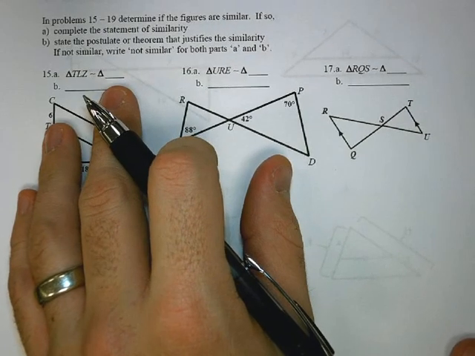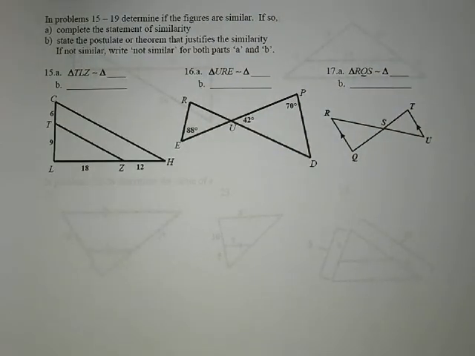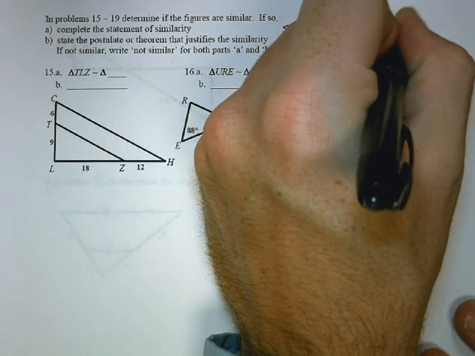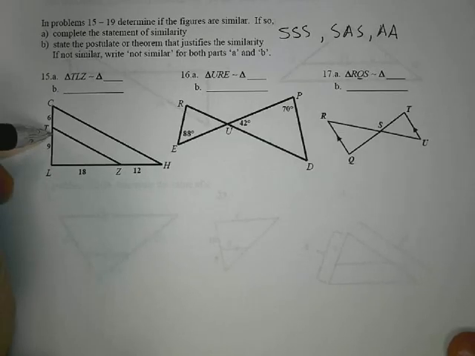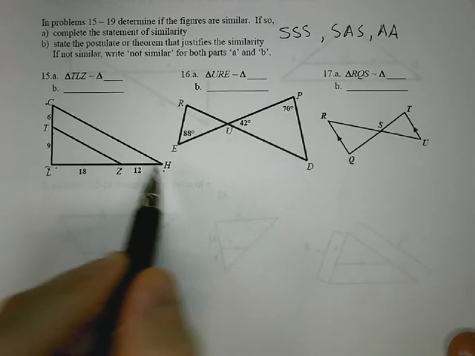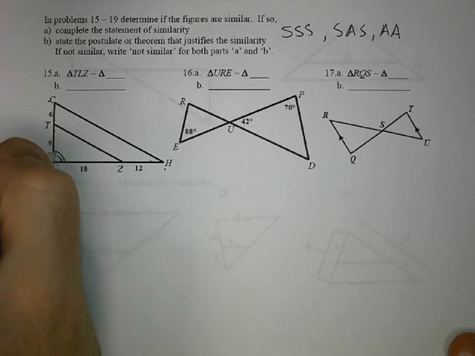Last, I need the scale factor of the small triangle to the larger. So we're going to go small to large. And we need to find two sides that are corresponding. Well, 14 is in the small triangle, but its corresponding value we don't know. 18 is in the small triangle. Its corresponding value is 22. So 18 to 22, we can reduce that, maybe divide them both by 2. We get 9 over 11. So our scale factor here would be 9 over 11.